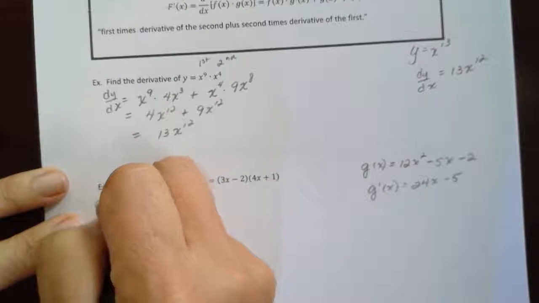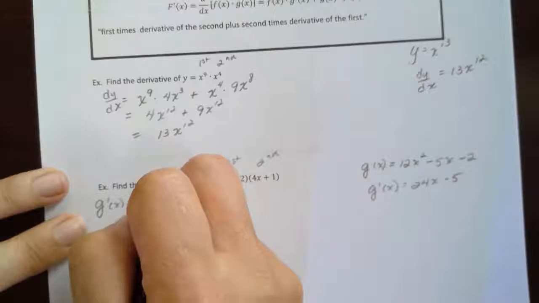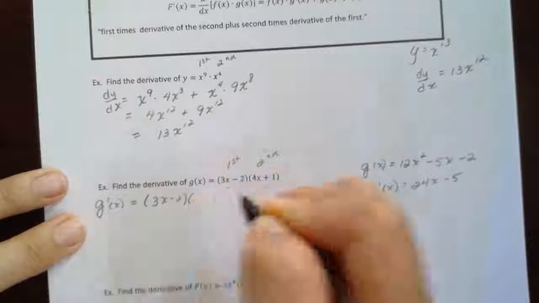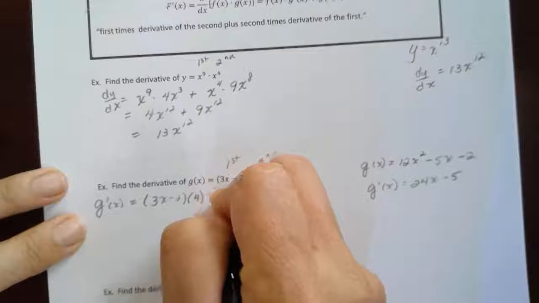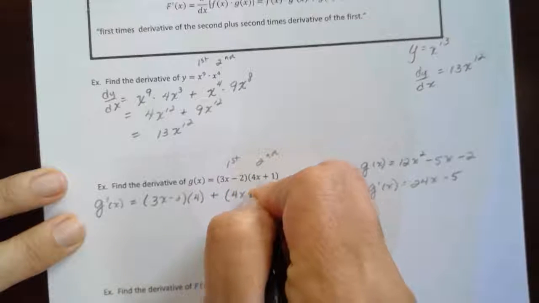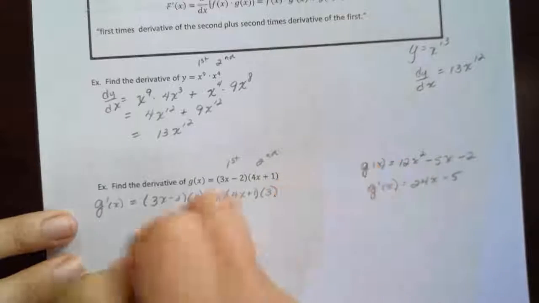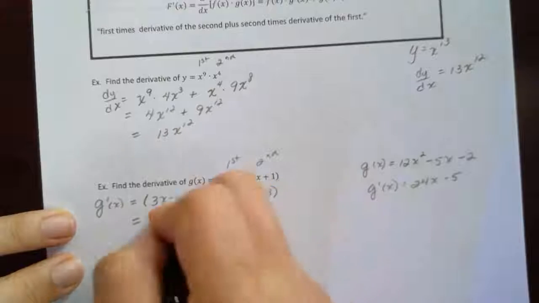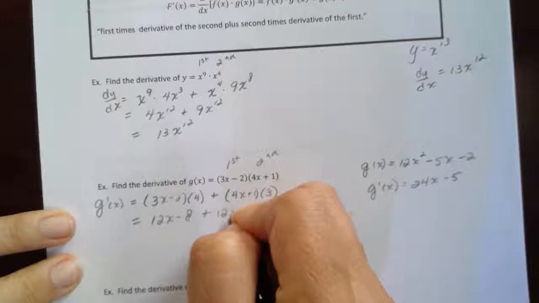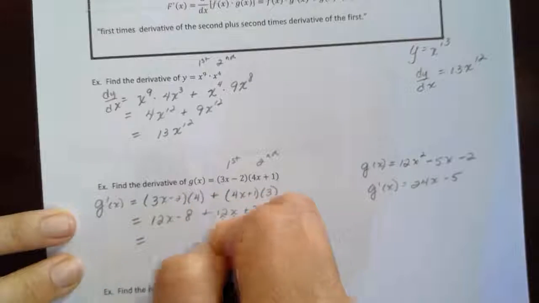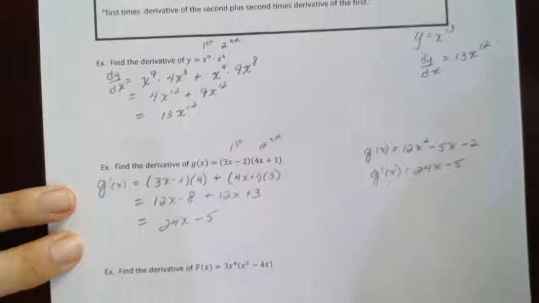So g prime of x, this will be the first factor, this will be the second factor, will equal the first, which is 3x minus 2, times the derivative of the second. The derivative of 4x plus 1 is just going to be 4, plus the second, which is 4x plus 1, times the derivative of the first, which is going to be 3. Let's simplify. If I distribute the 4, I have 12x minus 8. If I distribute the 3, I have 12x plus 3. 12x and 12x will be 24x. Minus 8 plus 3 will be minus 5. So it did come out to the same result.